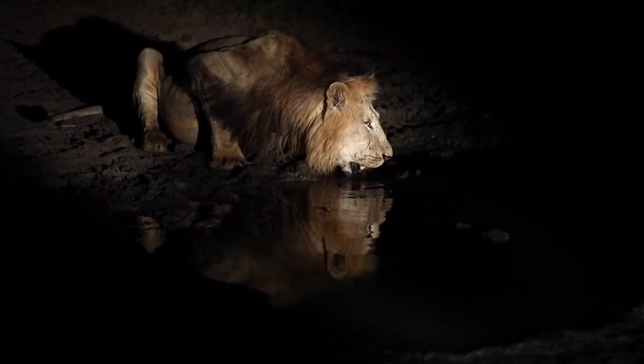So, how do you capture a scene like this? There's some challenges here because obviously it's very, very low light. The light is provided by a spotlight. Here we have a tracker who shines the light onto the subject for us in an ethical manner, making sure that we don't blind or disturb them. And so you've got very low light, and the first thing that one needs to be aware of is your ISO.